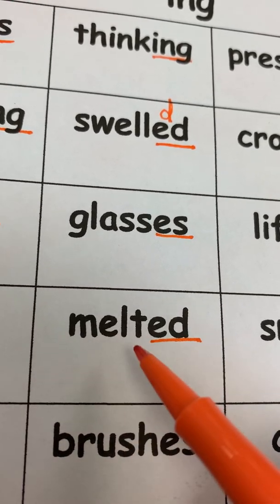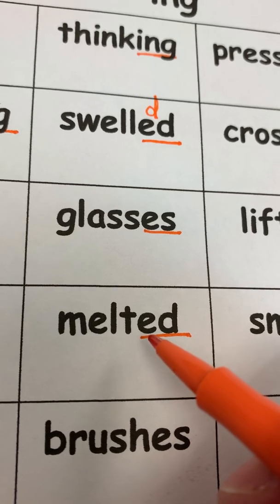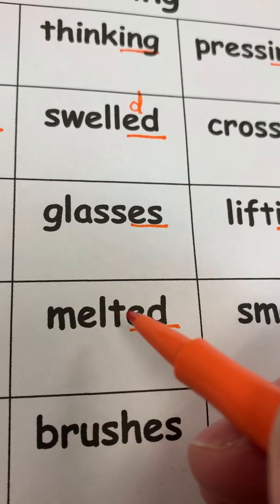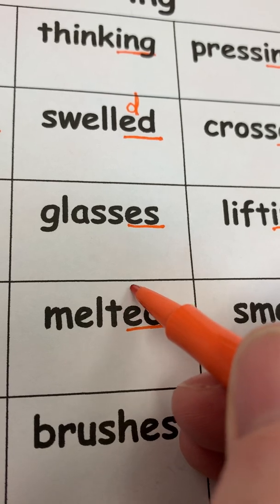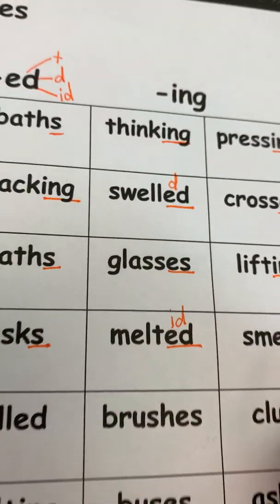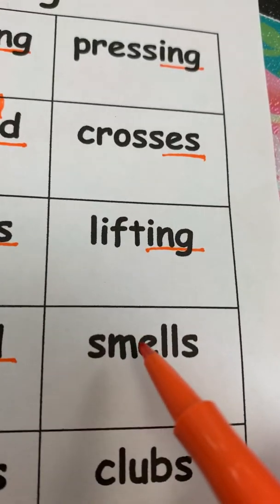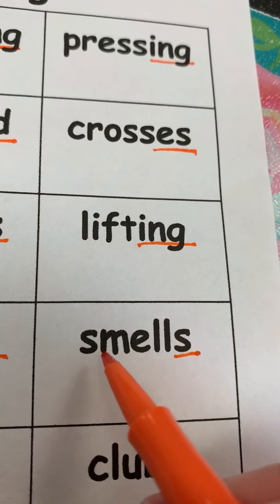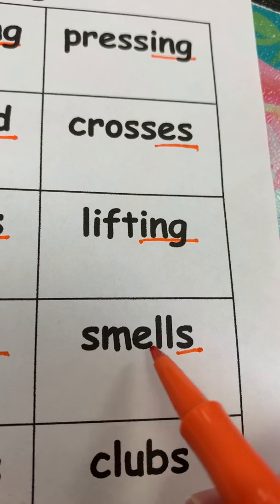Melt, melt. And remember, ed can make 3 sounds. Since there's already a T there, I don't think it's going to say t. Melted. It's going to say id. Melted. The next word, underline the s. Let's blend it. Smells, smells.